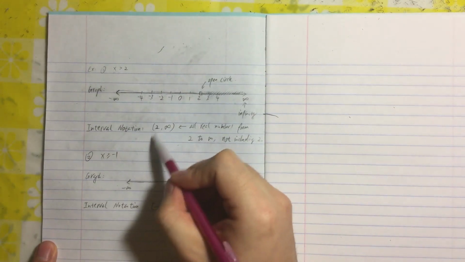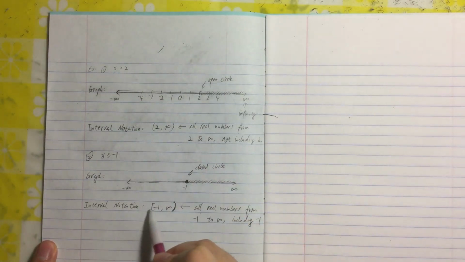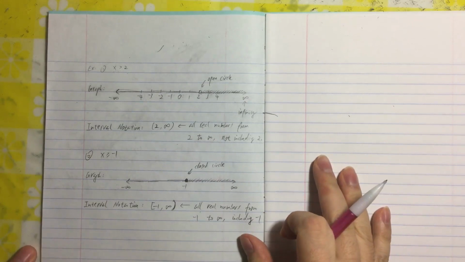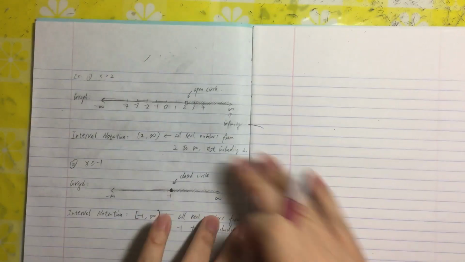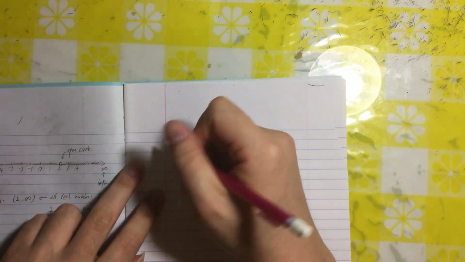Parenthesis means endpoint is not included. Angle bracket means endpoint is included. So that's an interval notation for this inequality. Next example.